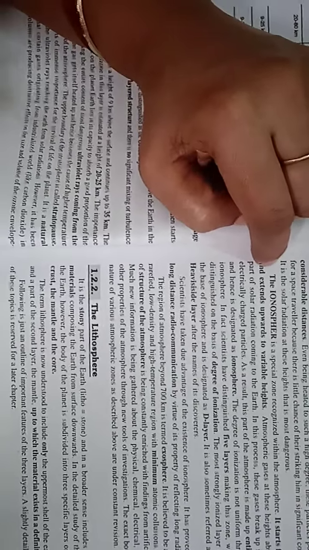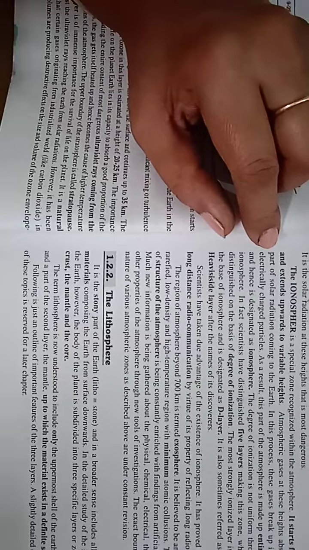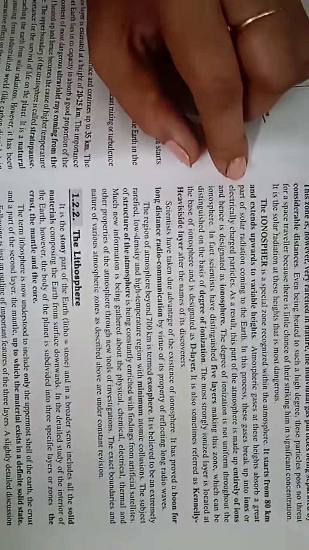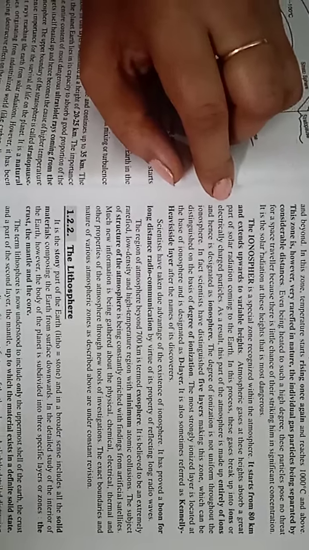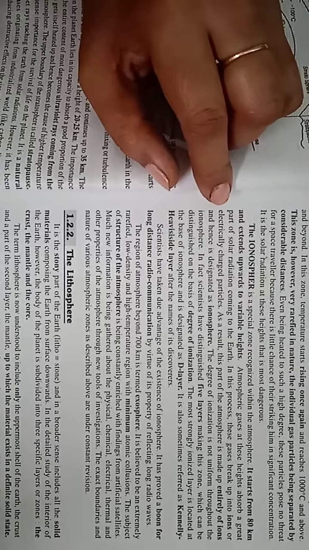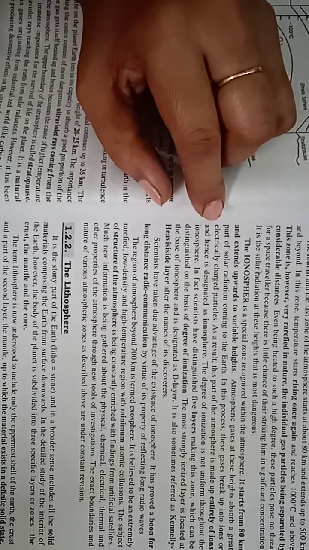The ionosphere is a spatial zone recognized within the atmosphere. It starts from 80 km and extends upward to a variable height. Atmospheric gases at these heights absorb a great part of the solar radiation coming to the earth.